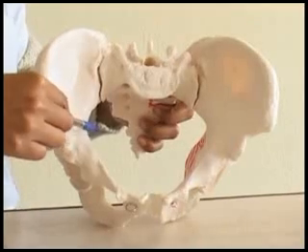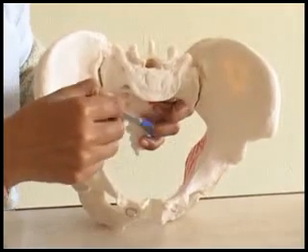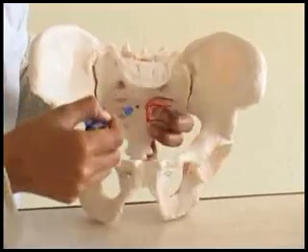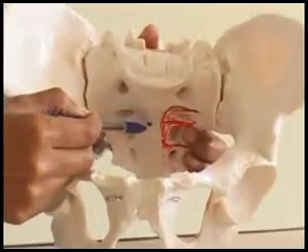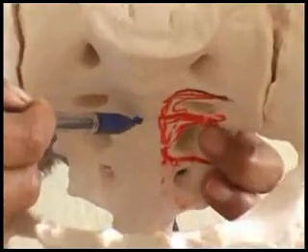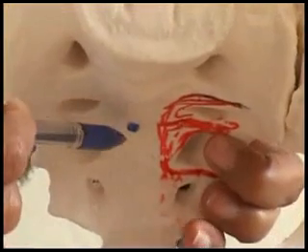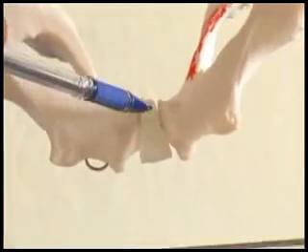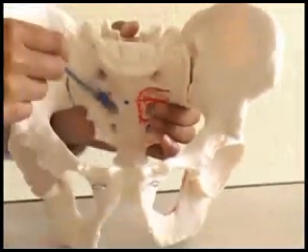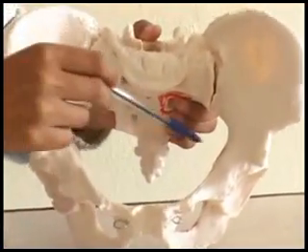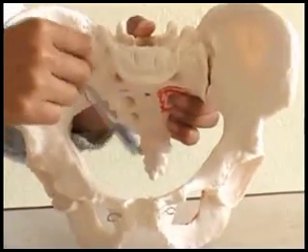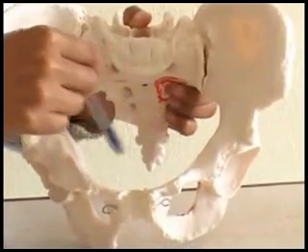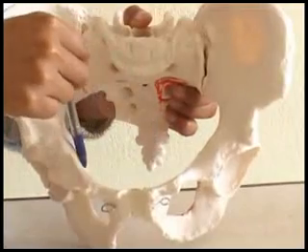The pelvic cavity. The anteroposterior diameter, from the midpoint of the S3 vertebra to the posterior surface of the pubic symphysis, is 12 centimeters. The transverse diameter, the maximum diameter of the pelvic cavity, is also 12 centimeters.